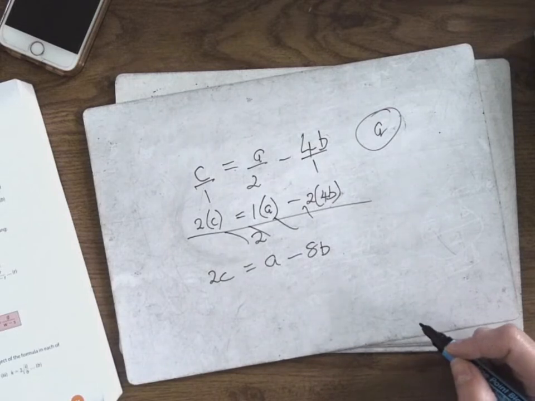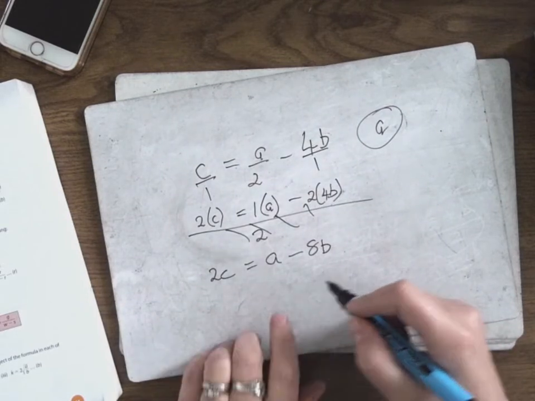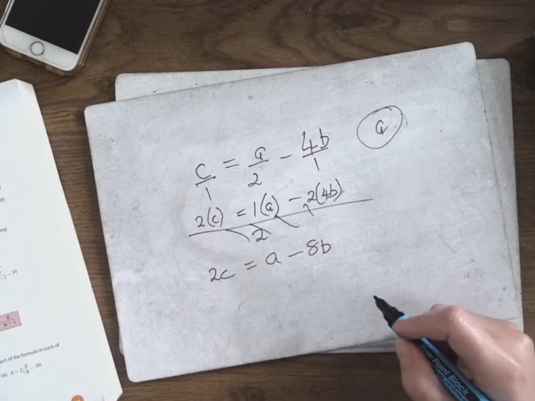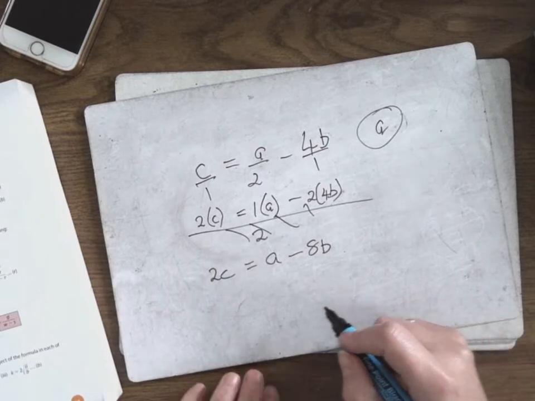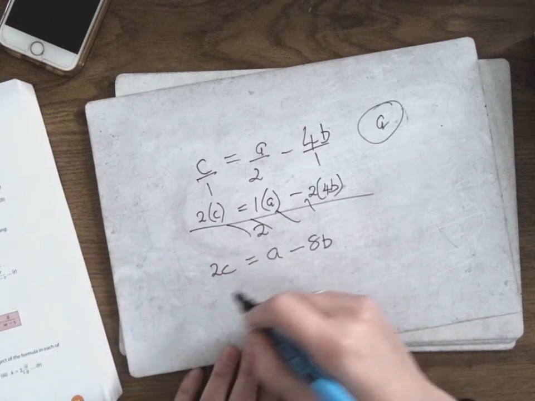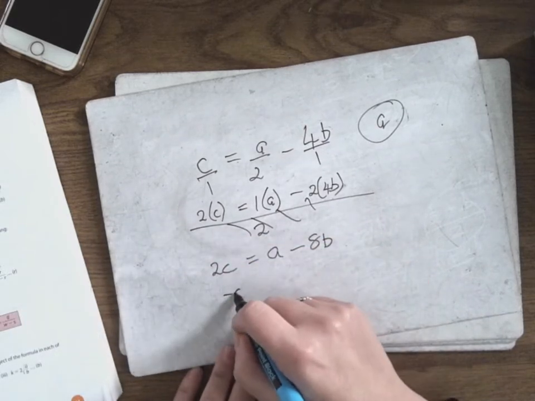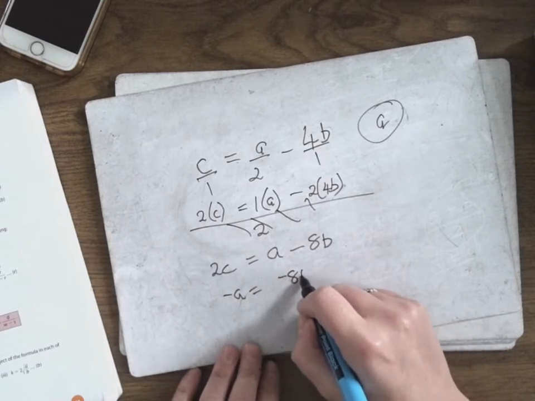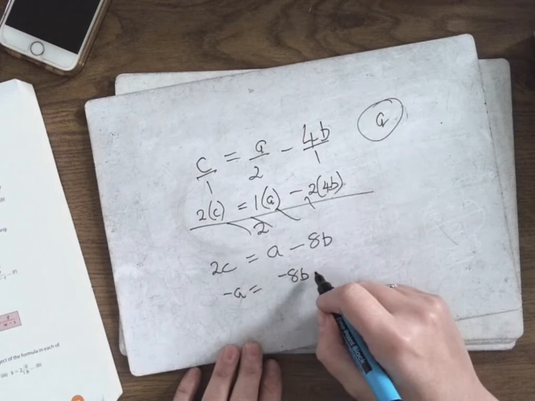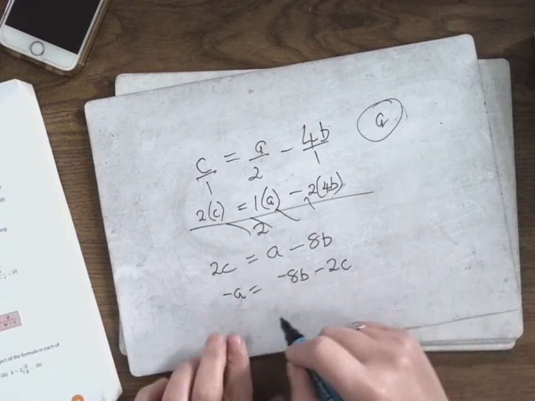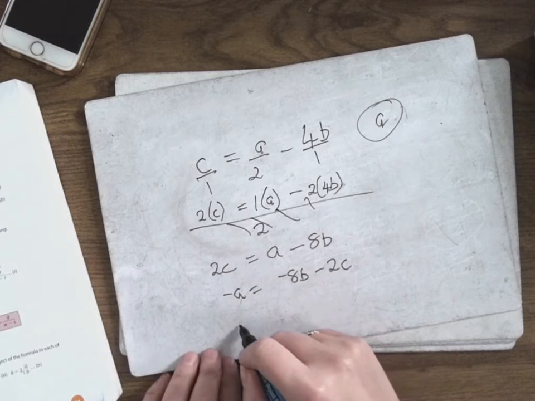Now, I'm going to leave the A at this side, because if I bring it over the other side, it'll be a minus. So it doesn't matter which side it's on as long as it's on its own. Is that okay? Or do you want me to bring it over? Will I bring it over? A comes over, becomes minus A, right? Minus 8B is here already. And 2C comes over this way, becomes minus 2C. And then I need to change all the signs, because I don't want minus A equals, I want plus A equals.